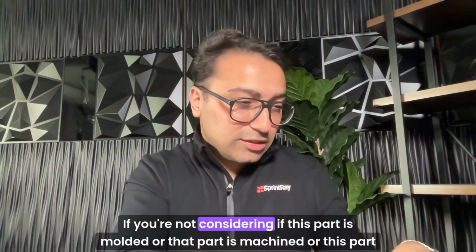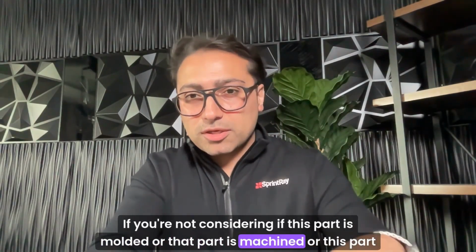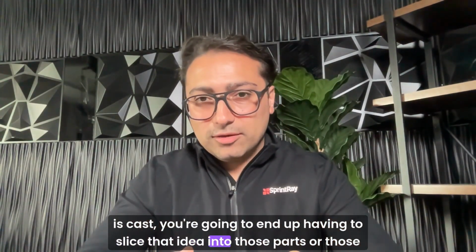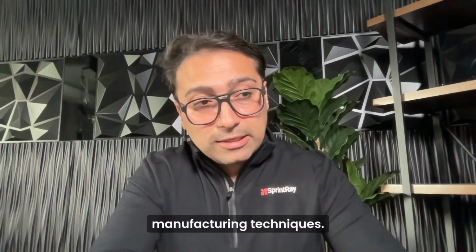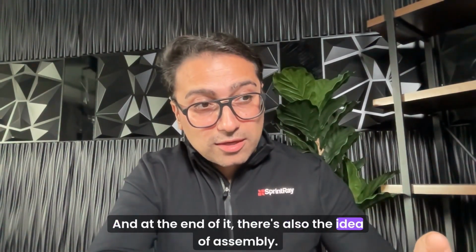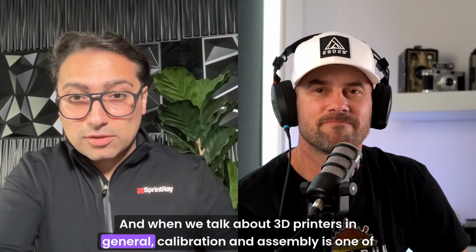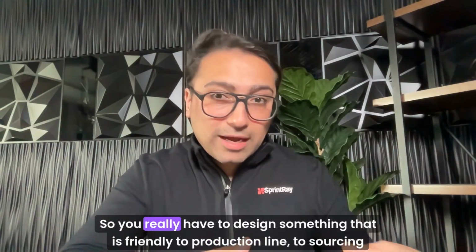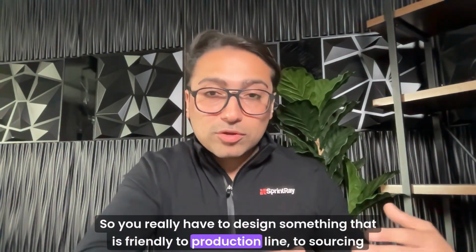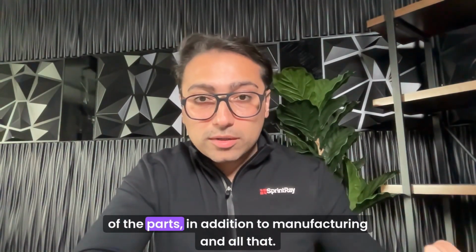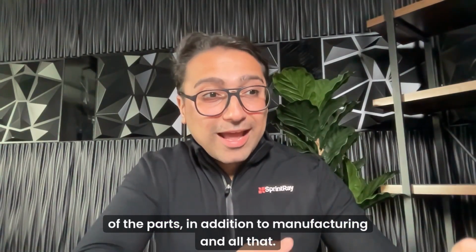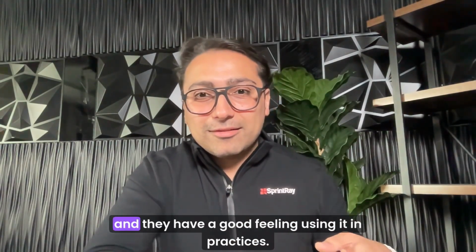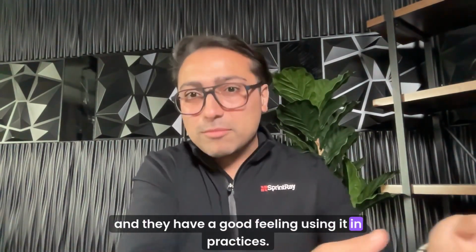If you're not considering if this part is molded or that part is machined or this part is cast, you're going to end up having to slice that idea into those parts or manufacturing techniques. And at the end of it, there's also the idea of assembly. When we talk about 3D printers in general, calibration and assembly is one of those things that affects the quality of the outcome. So you really have to design something that is friendly to the production line, to sourcing of the parts, in addition to manufacturing. And on top of that, you have to make sure people can use it, people like looking at it, and they have a good feeling using it in practice.